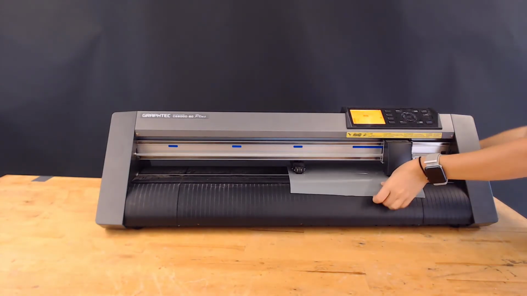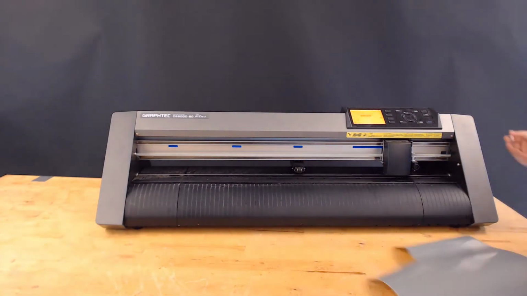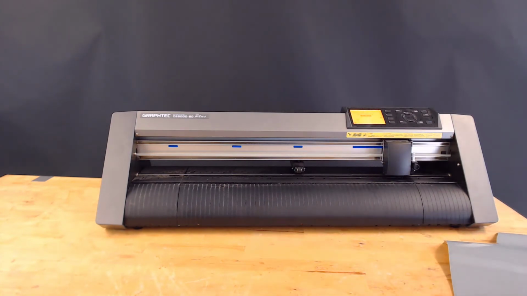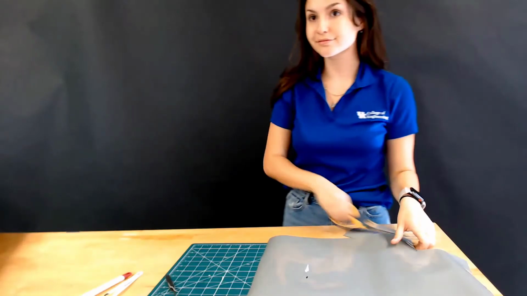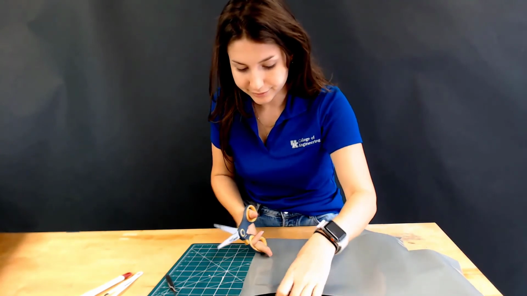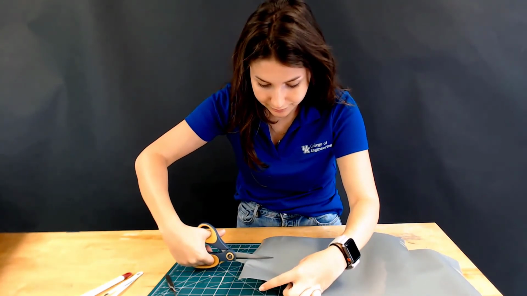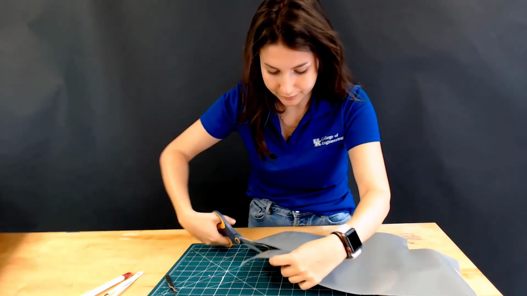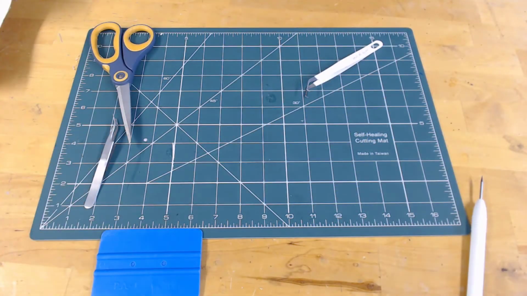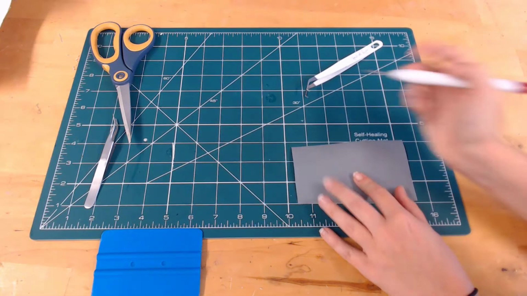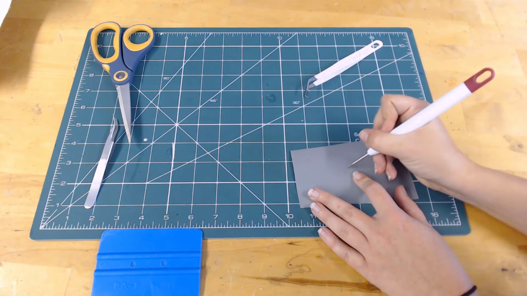Once your cut is complete, you're able to use the same lever to release the vinyl from the vinyl cutter. We will then cut out our piece and put the excess vinyl back in the scrap bin. So once this is done, we're able to start the cleaning process.